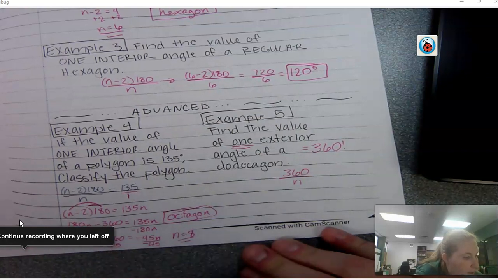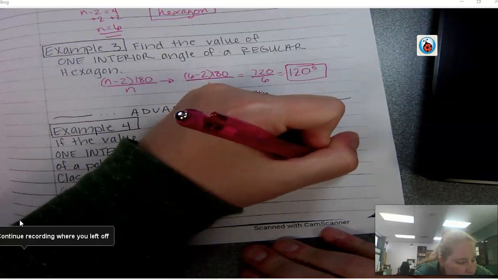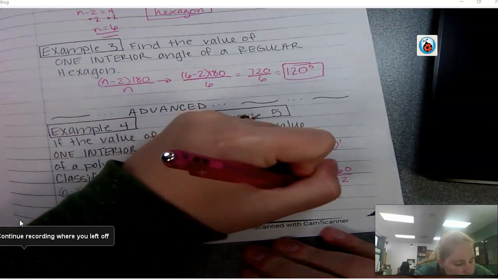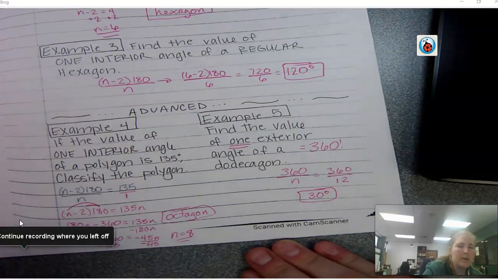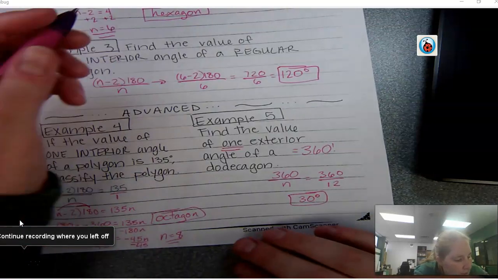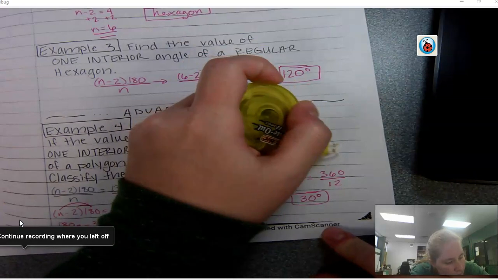And a dodecagon has 12 sides, so we would say 360 divided by 12. So each exterior angle of a dodecagon would be 30.